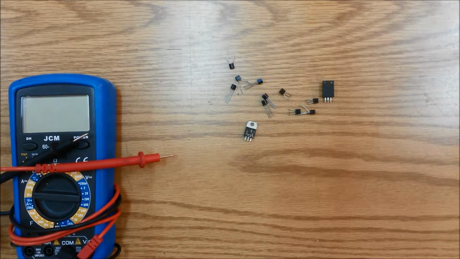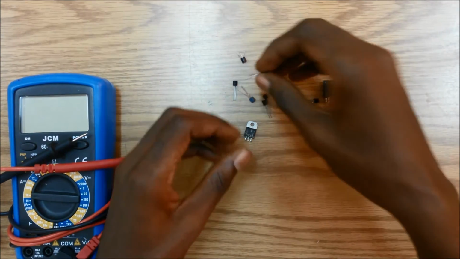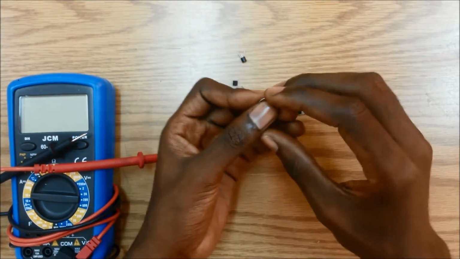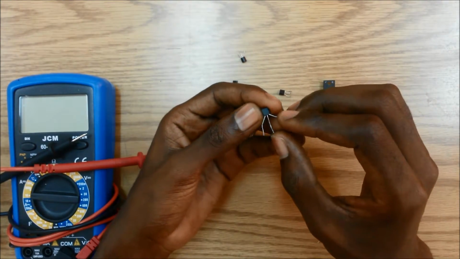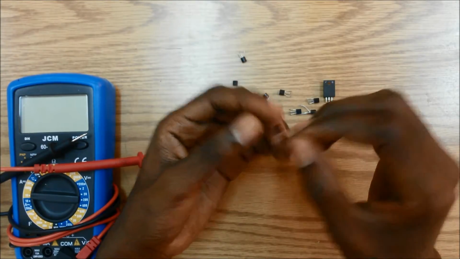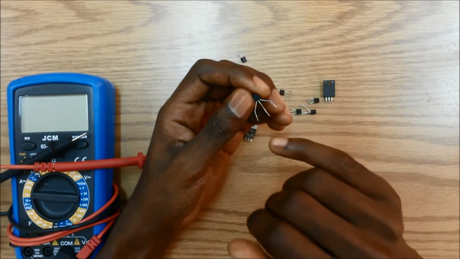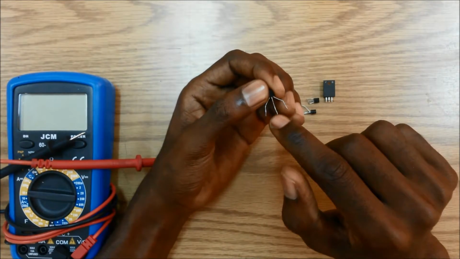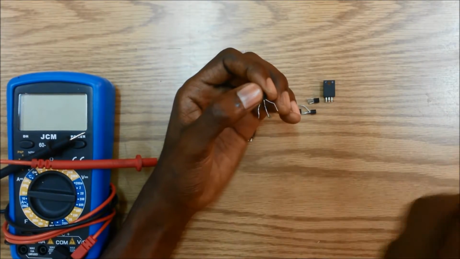Now, a transistor requires a small current to work. First of all, let me talk about the three terminals of the transistor. This is a typical transistor that we might use, and the terminals, looking at it from this angle, are the emitter, the base, and the collector. Those are the three terminals for the BJT.